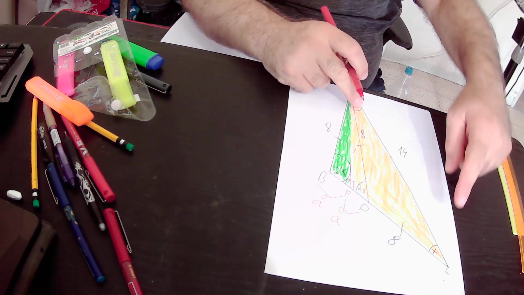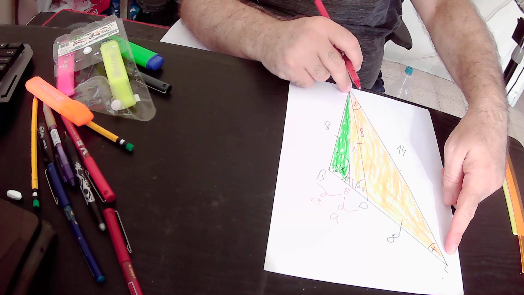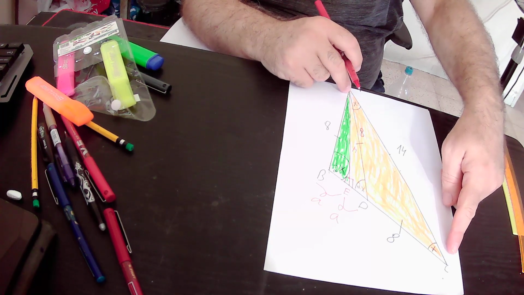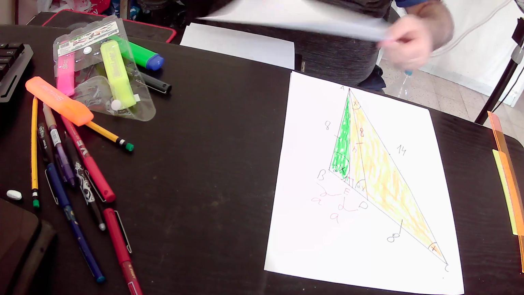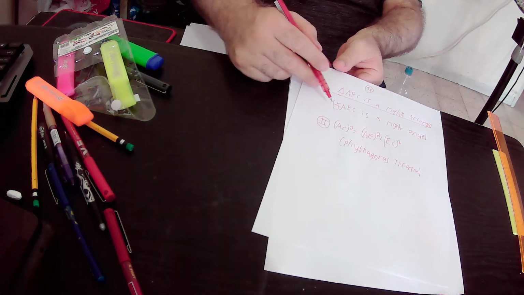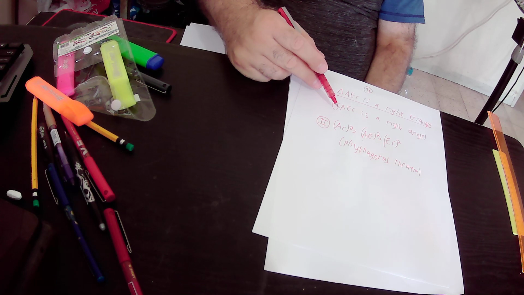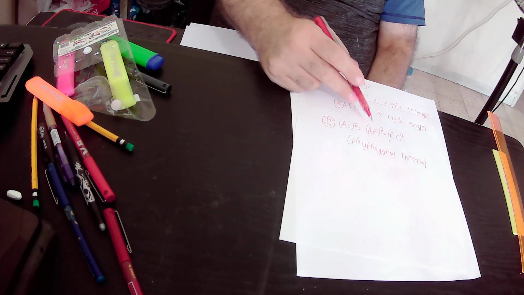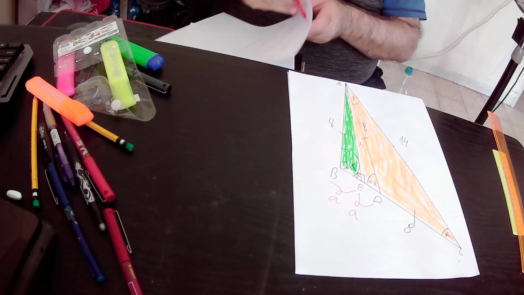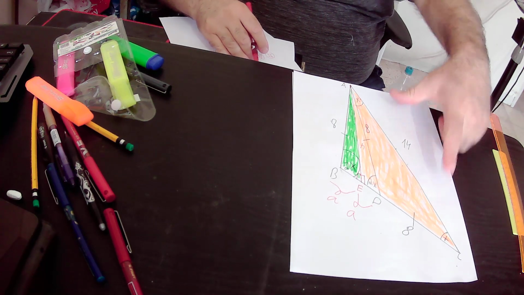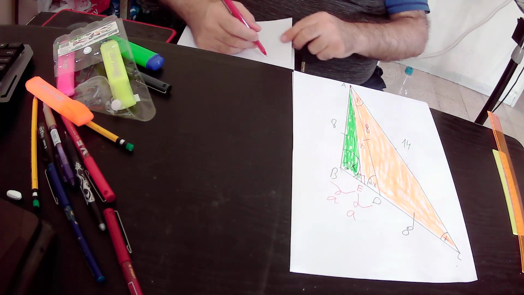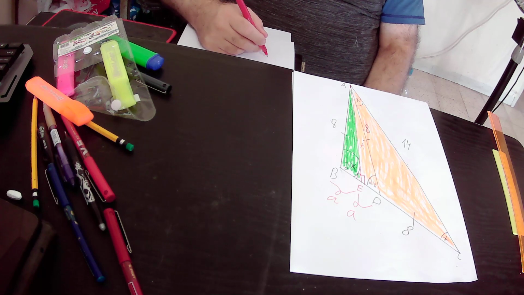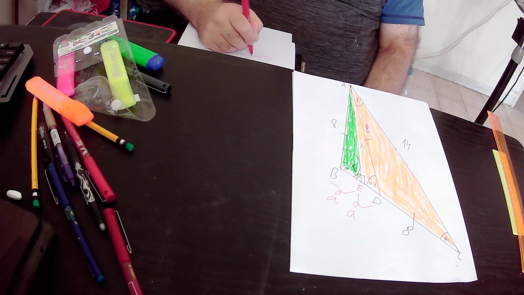The hypotenuse is AC in triangle AEC. But what is the value of AC? AC equals 14 units, therefore AC squared will be equal to 196.